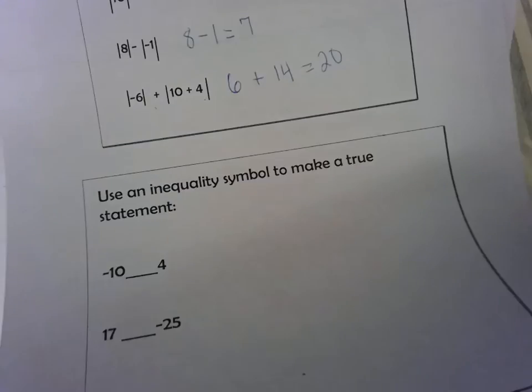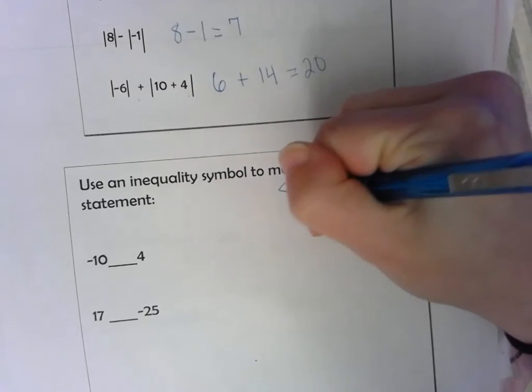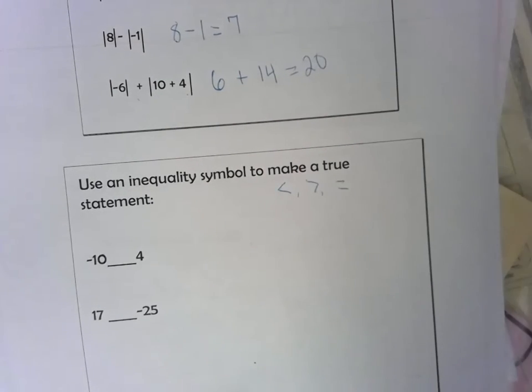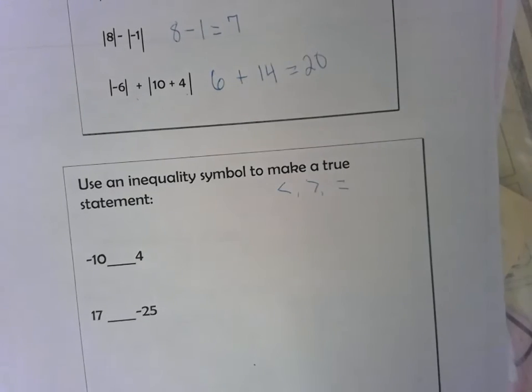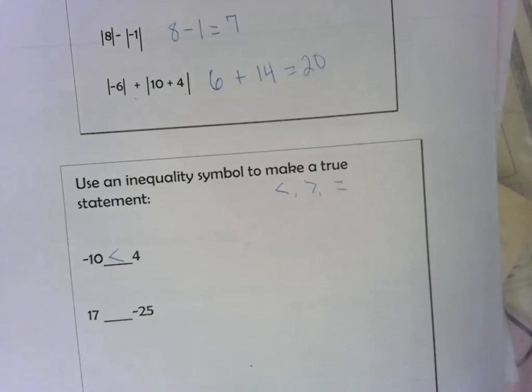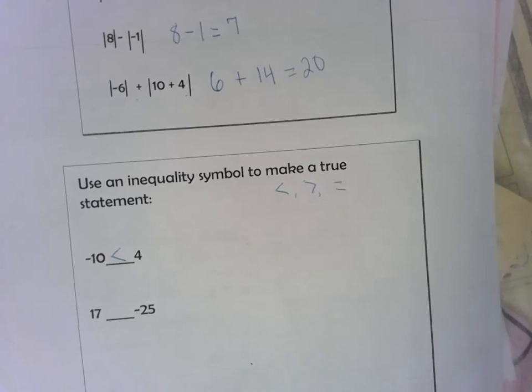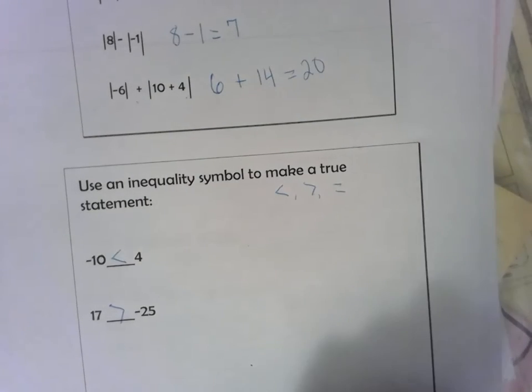Okay? And then last but not least, we have inequalities. Remember, this is less than, greater than, or equal to. So we're going to look at these. -10, if it's negative, that's going to be less than a positive number. -10 is less than 4. And 17 is greater than -25.